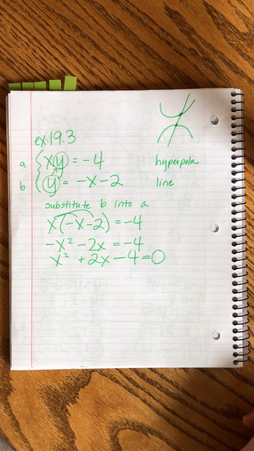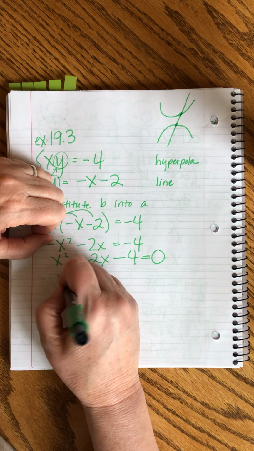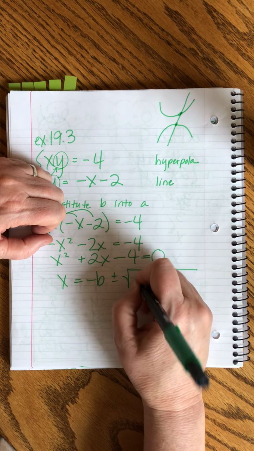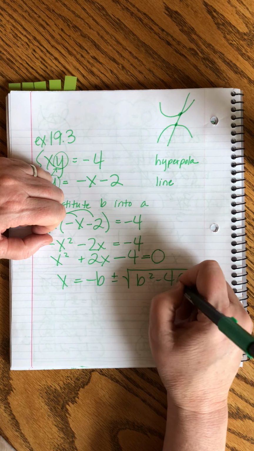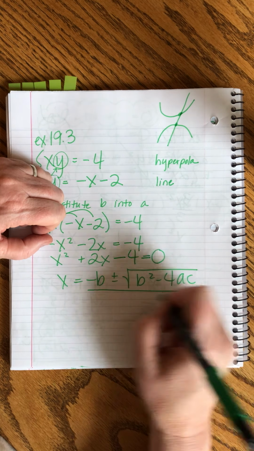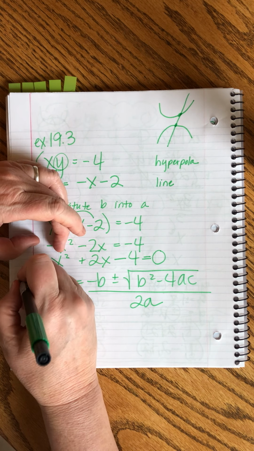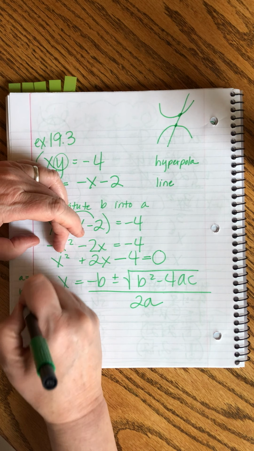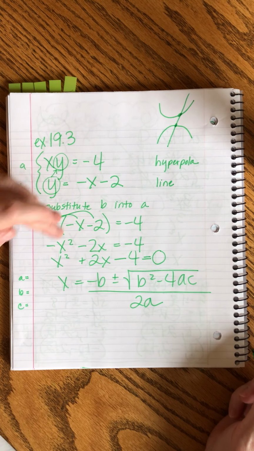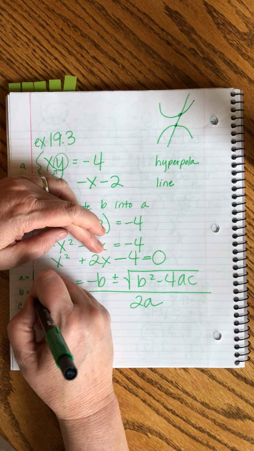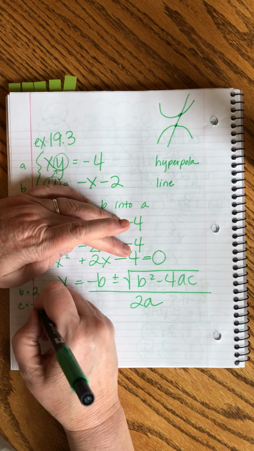All right, we are ready to drag out the dragon, aren't we? x equals minus b plus or minus the square root of. Please make sure you have this memorized really, really well. There it is. Our a equals 1, b equals 2, c equals minus 4.